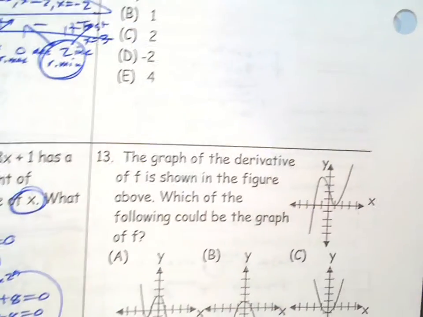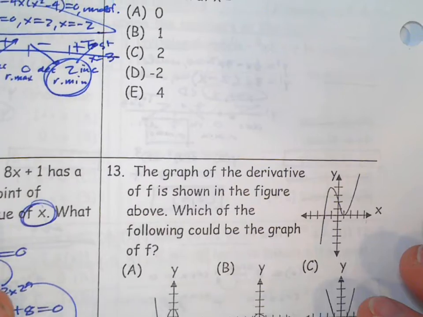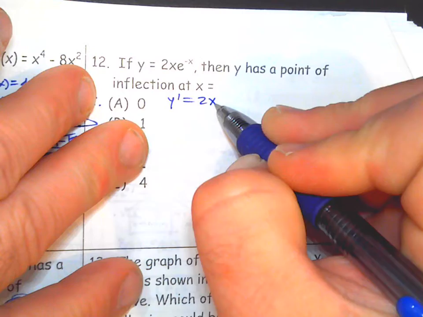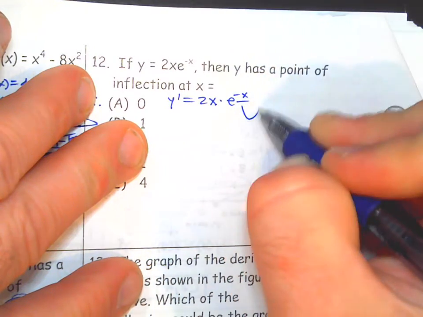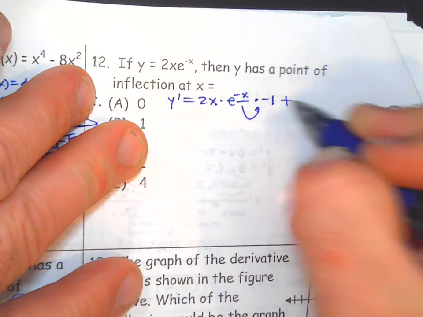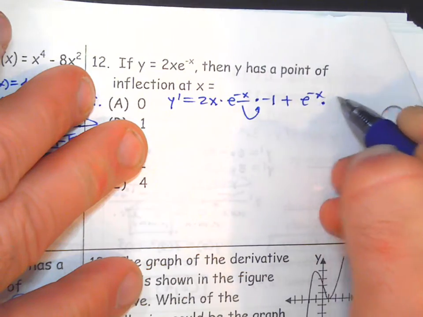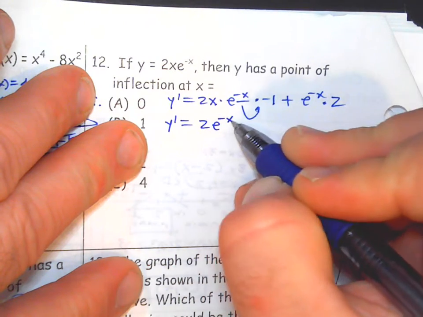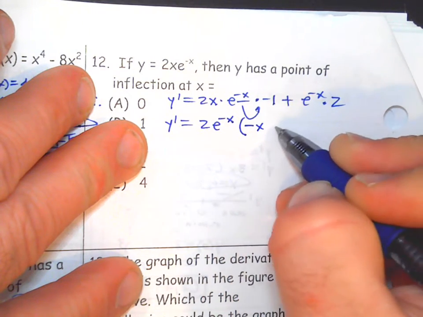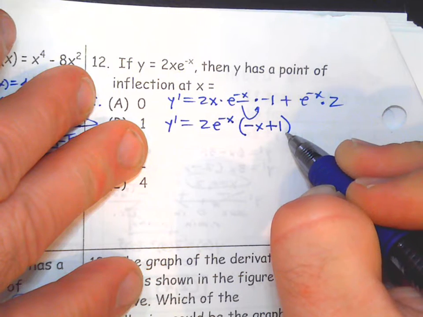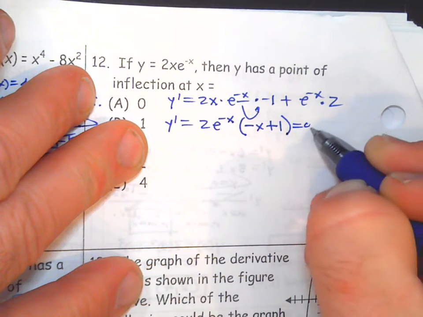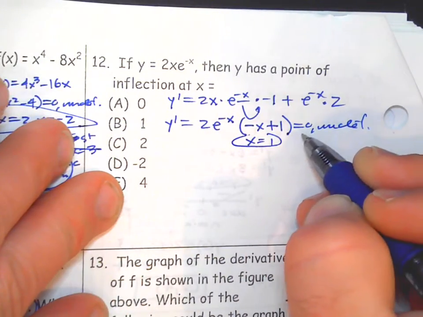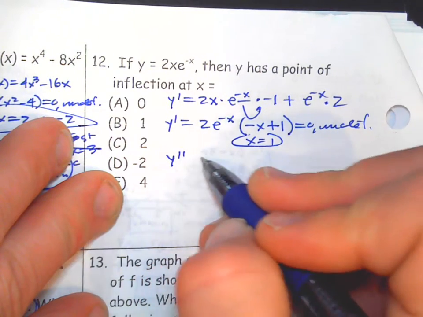Number 12 says if you have this function, then what's the point of inflection? Well, we got to take the first derivative. We got to do product rule. 2x times e to the negative x is e to the negative x times derivative of what's inside, which is negative 1, plus e to the negative x times derivative of 2x, which is 2. We start factoring a 2e to the negative x out. It's going to be a negative x plus 1 left over, equals 0 or undefined. So x equals 1 is your critical point. And we don't even need that. I shouldn't have bothered. Second derivative.